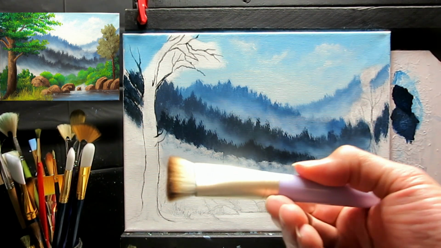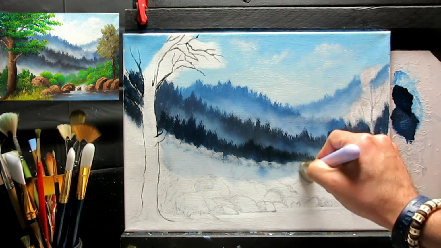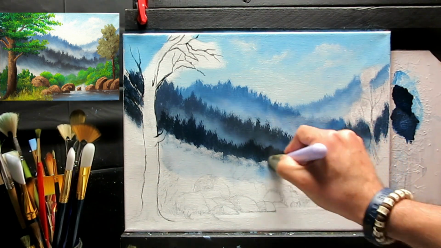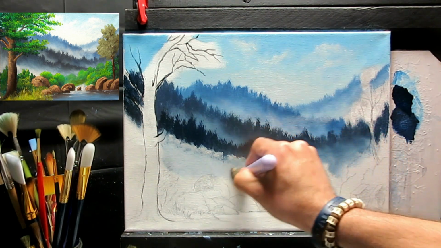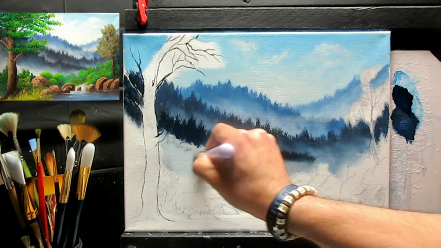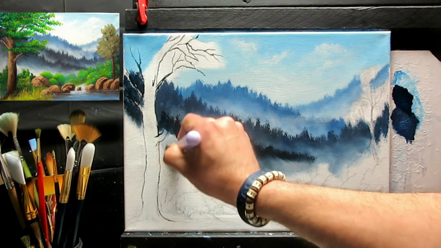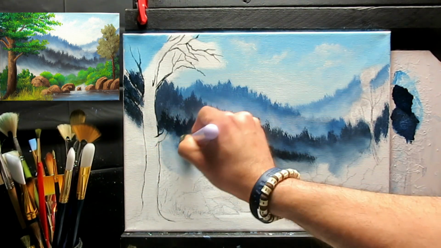And with my blender brush, I'm going to go ahead and just blend it into the base of these trees. And just like that, we created another row and more perspective, more depth into this painting.